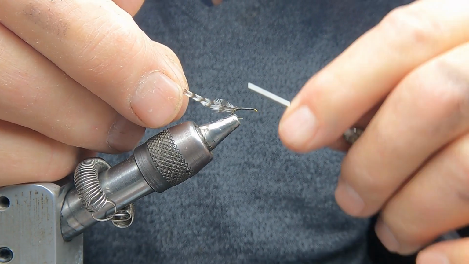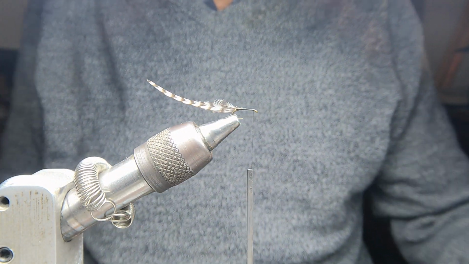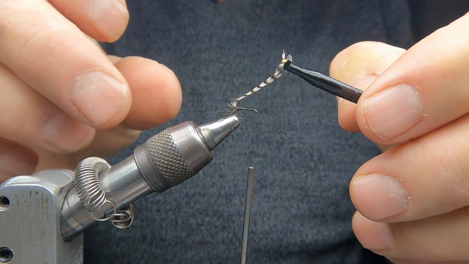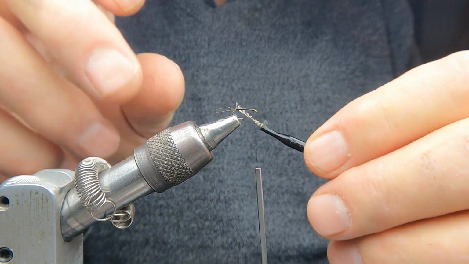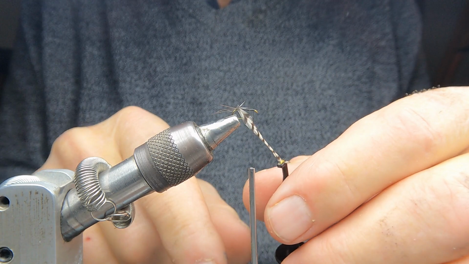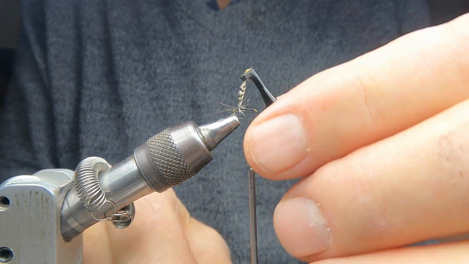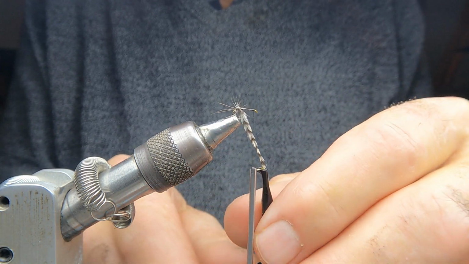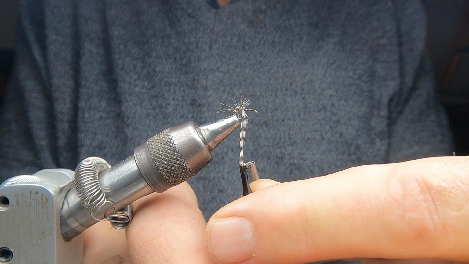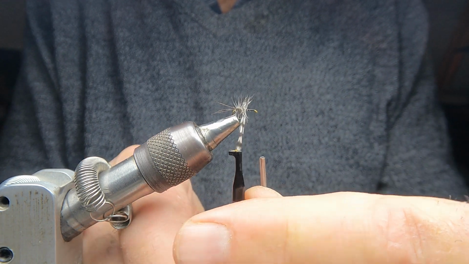I cover the feather and wind forward, giving me a good thread base to palmer forward on. So I take the hackle pliers, and with these small feathers, you've got to have a light hand. I try to tie one of the tails under the palmer. So I wind it forward side by side to give me a segmented body like the naturals. Both mayfly and midges have segmented abdomens.